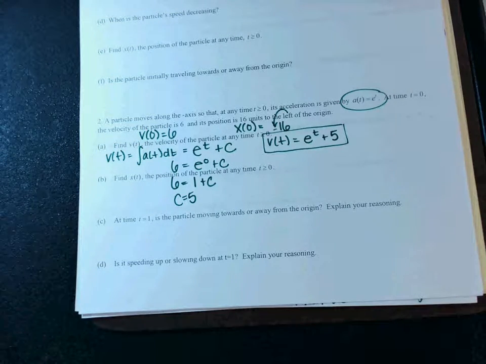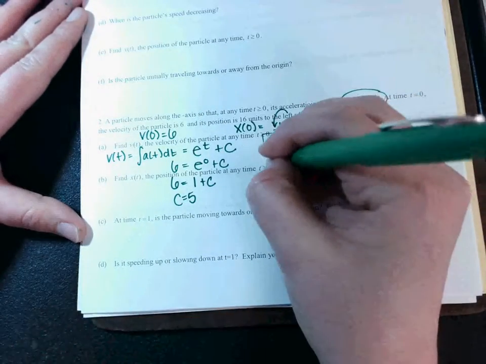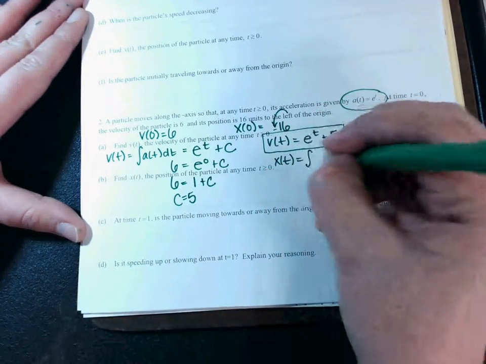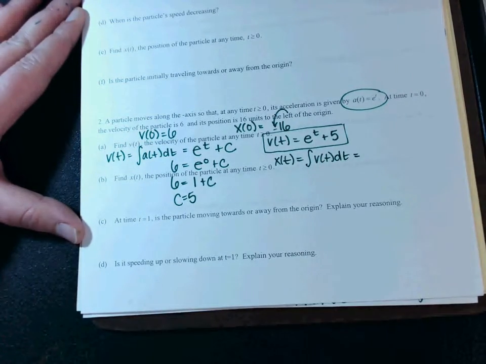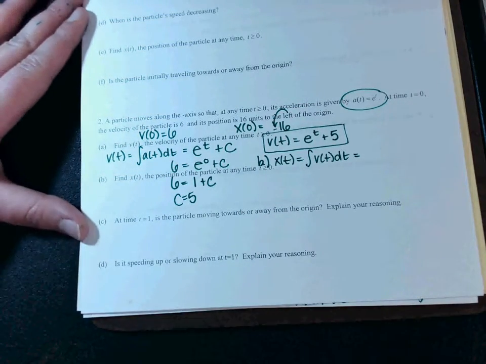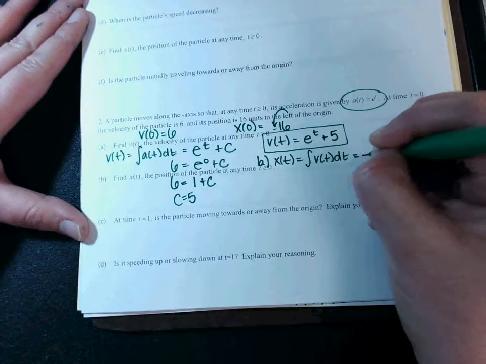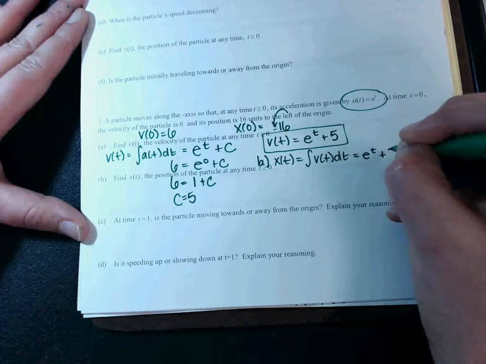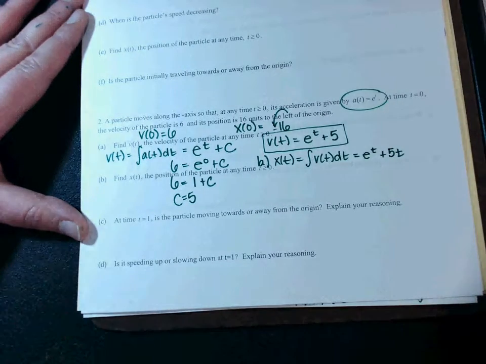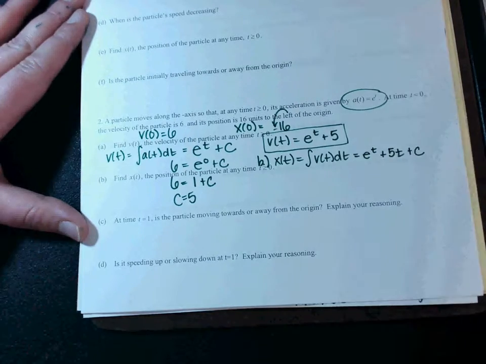Okay, part B, find the position of the particle. How do I find position if I have velocity? One more antiderivative. Very good. So the first thing that you would write is x of t equals the integral of v of t. And then now we're going to do it. So this is part B. Okay, so e to the t, what's the derivative of that? Still e to the t. What's the antiderivative of 5? 5x or 5t, and then plus c.